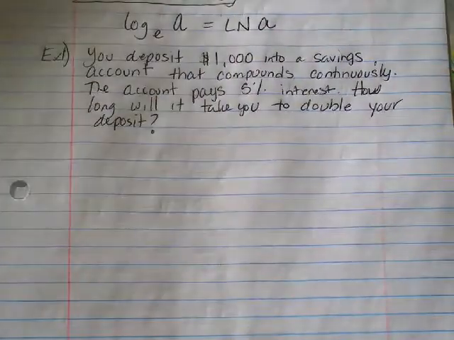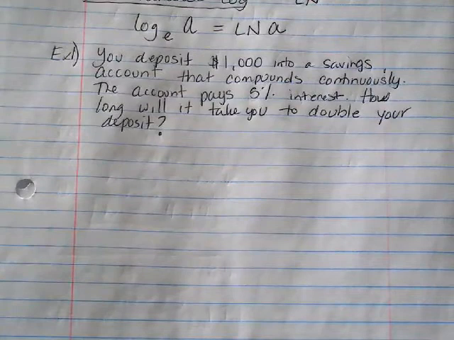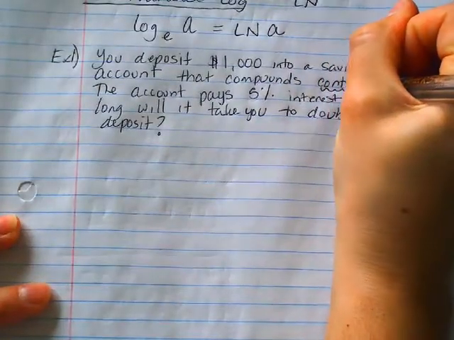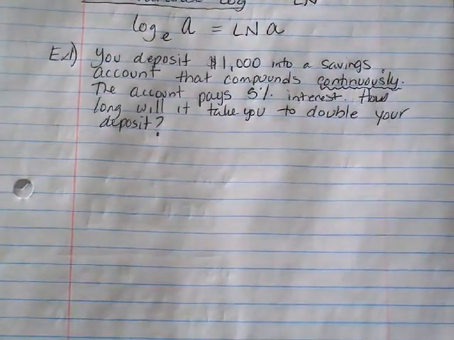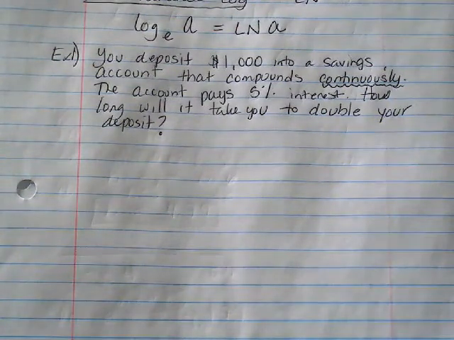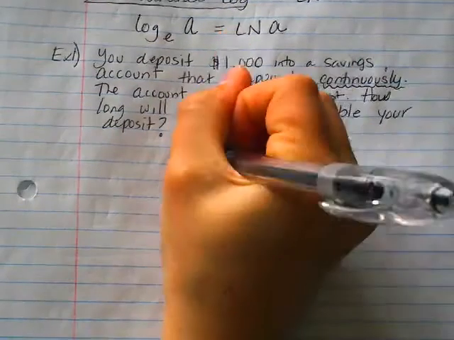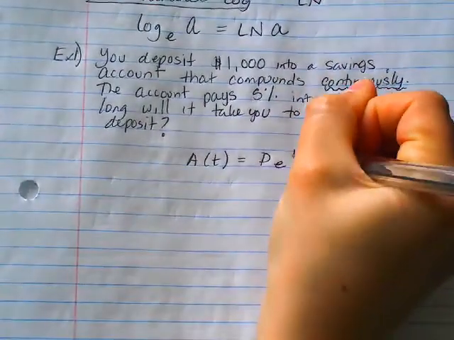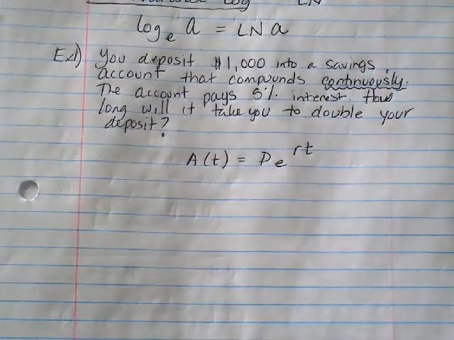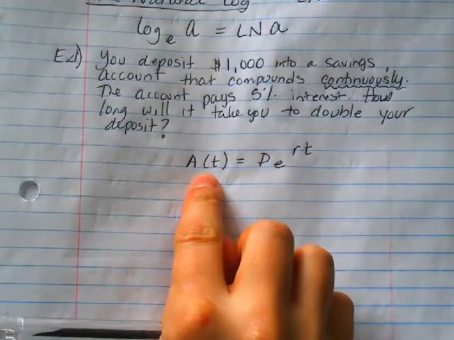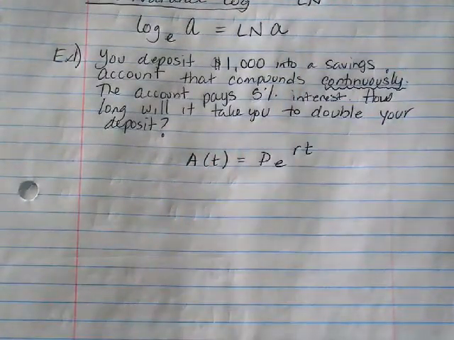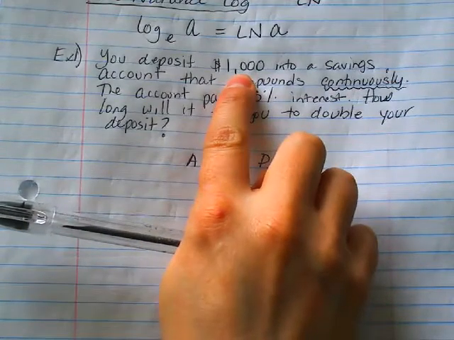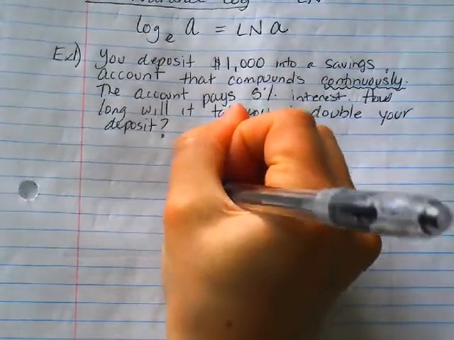It says you deposit $1,000 into a savings account that compounds continuously. So there's that clue word telling us which compound interest formula we're going to have to use. The account pays 5% interest. How long will it take you to double your deposit? So because we're using the continuously compounded formula, Pert, we can plug in what we know. They're asking us to double our investment. So if we're depositing $1,000, doubling that would be $2,000.